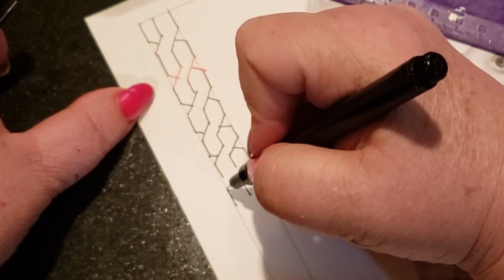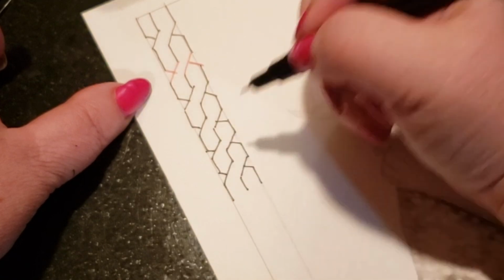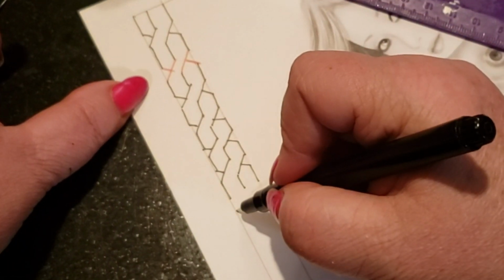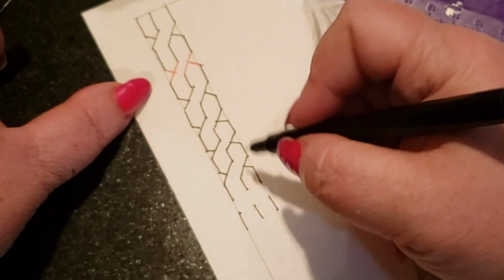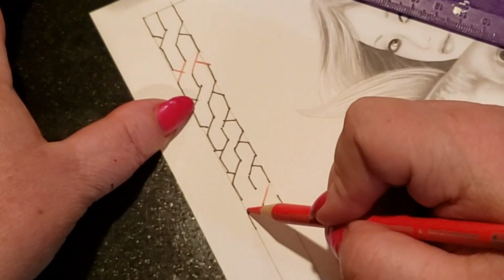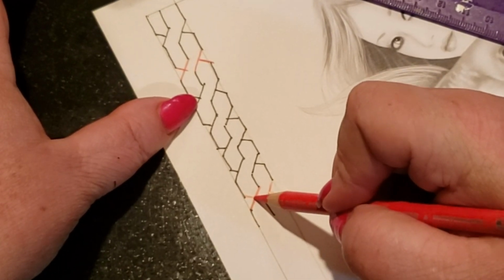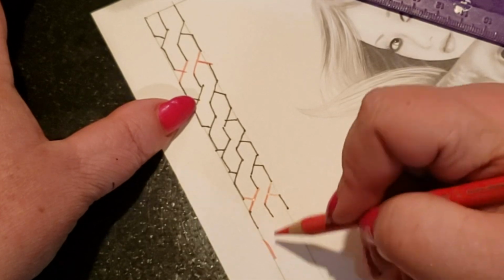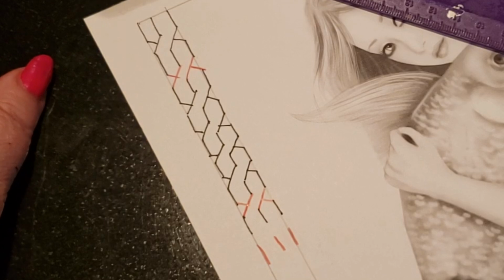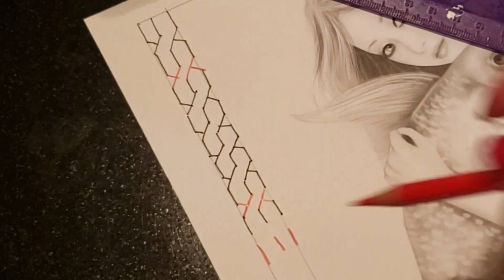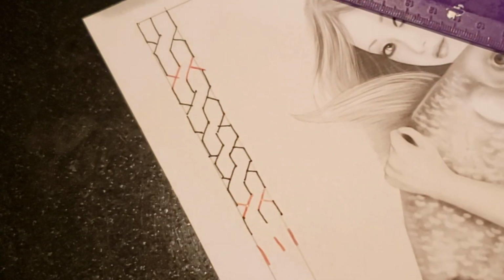Middle to the edge, edge to the middle, in, the next one, 1, 2, 3. Middle to the edge, edge to the middle, in, 1, 2, 3. Okay? And you have this really cool border. And you can do that all the way around.